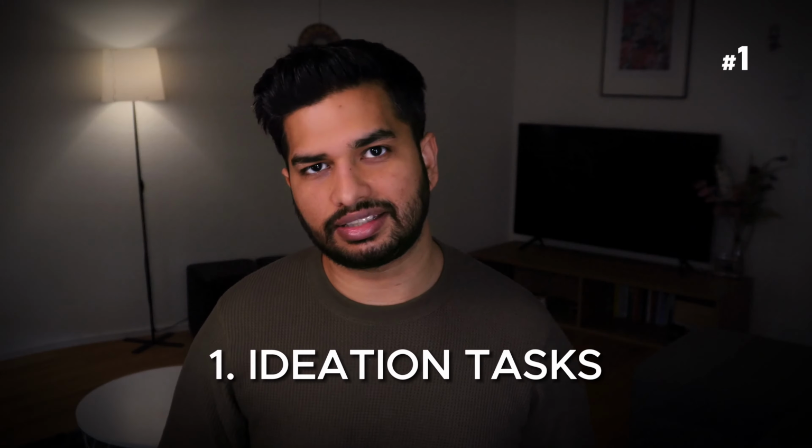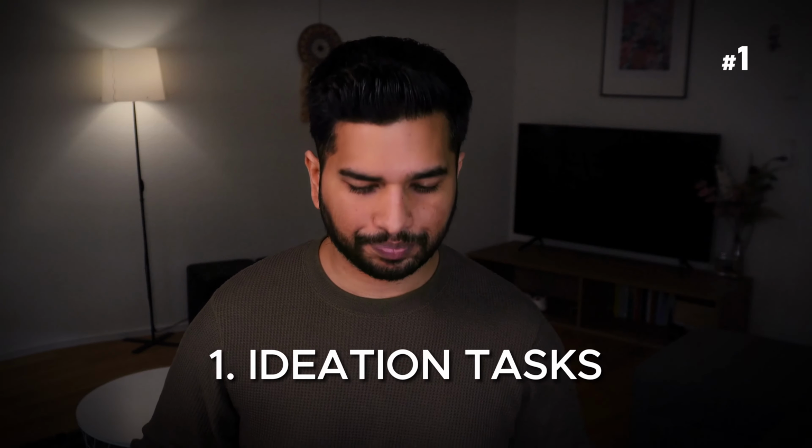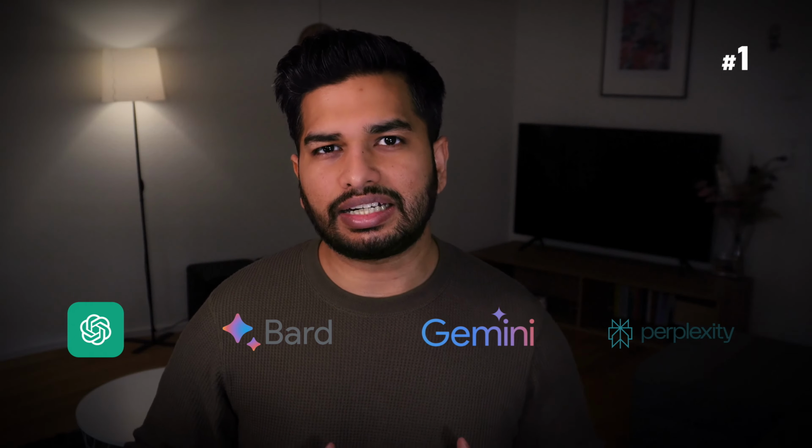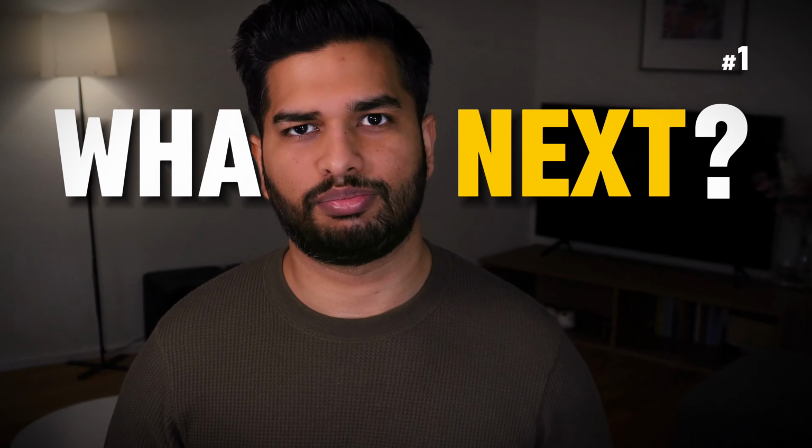First point, that is ideation tasks. Product professionals can take help of any LLM model like ChatGPT, Bard, Gemini, Perplexity, and they can create tons of ideas for your products. You just need to give a simple prompt and ask for ideas surrounding your product or business case. And these LLM models like GPT can just throw you ideas around it. Now, many of us already know about this, but what's next?